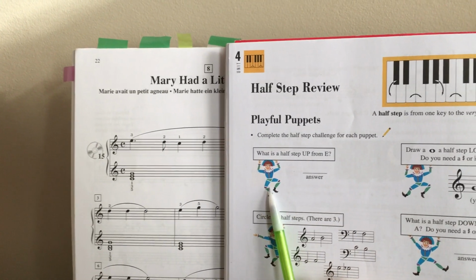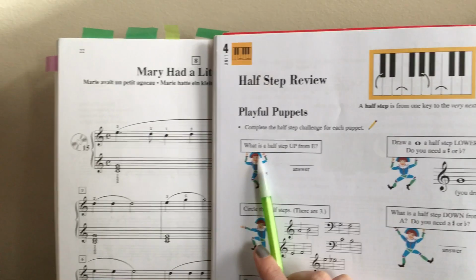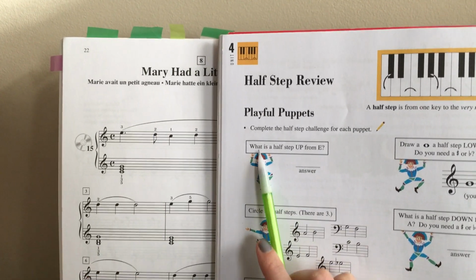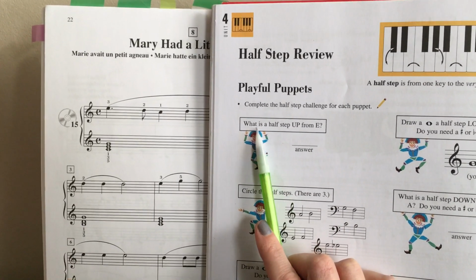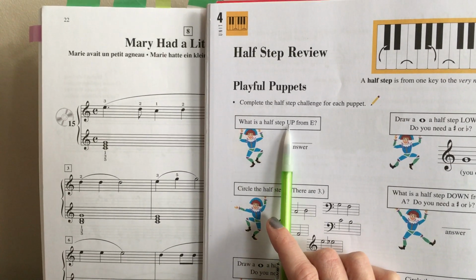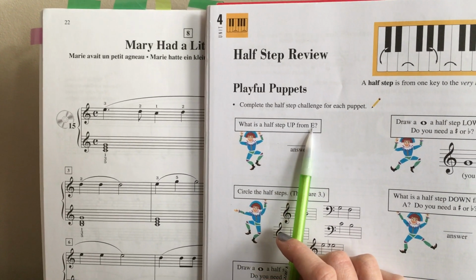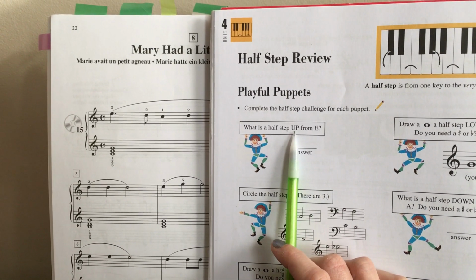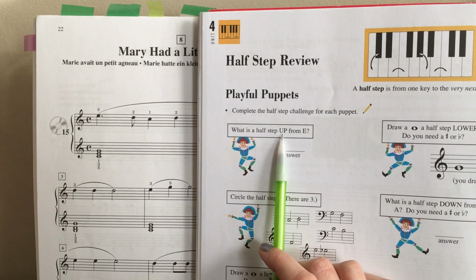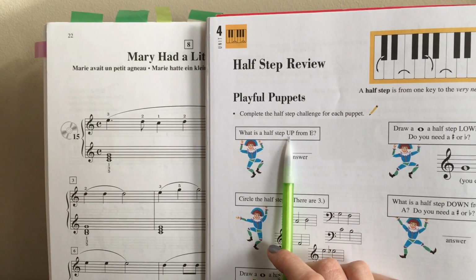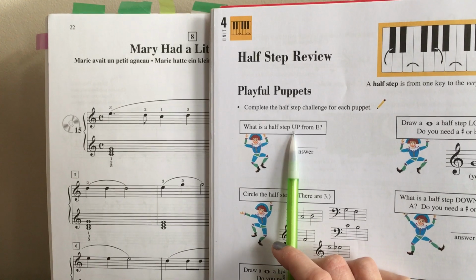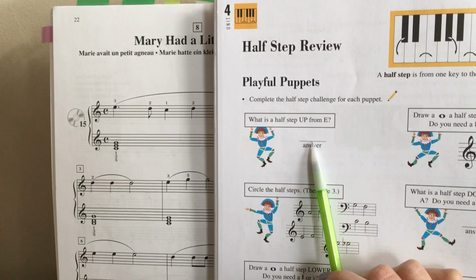So the first puppet, see right here, he's holding something up in his hand. So let's read what he's asking. What is a half step up from E? Okay, so it will change. Sometimes it's up, sometimes it's down, but it's still a half step. So make sure you remember that. Okay, so we have to write the answer here.